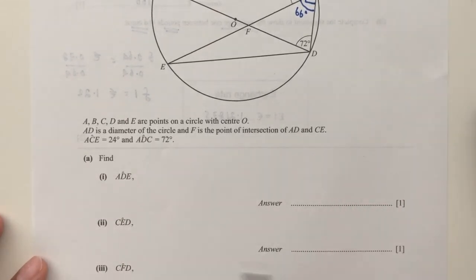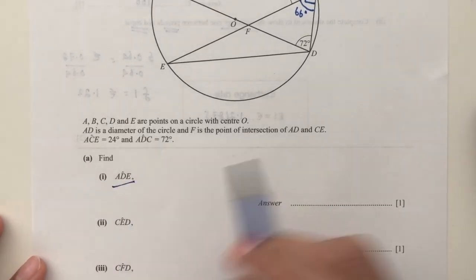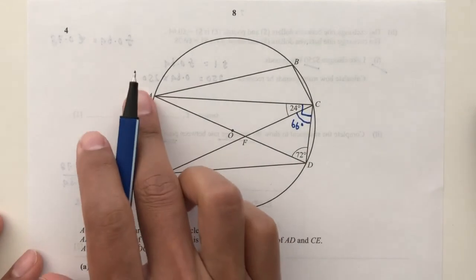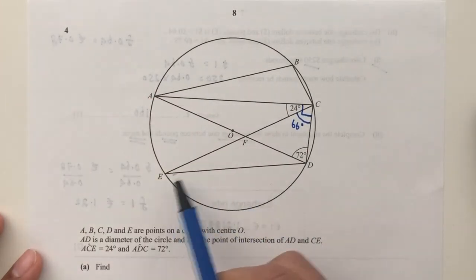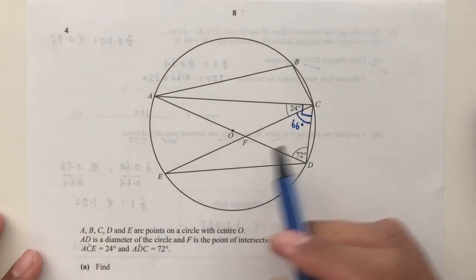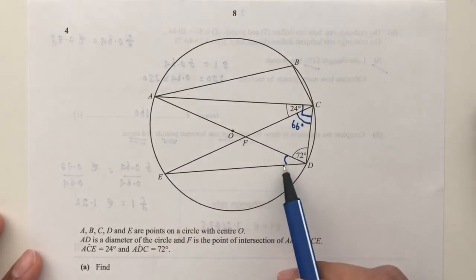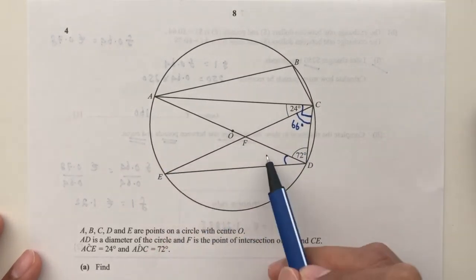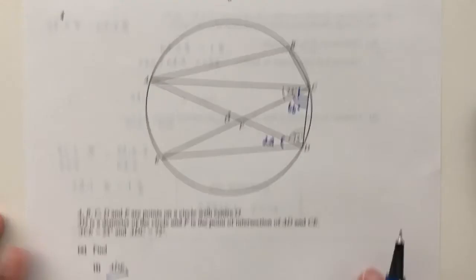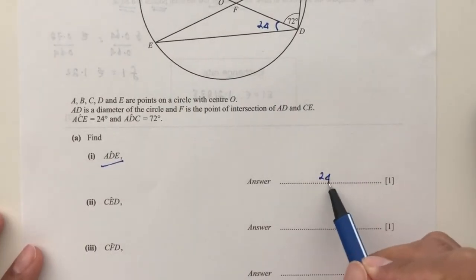So part 1, find angle ADE. So find this angle here. So pretty easy. This one is the angle on the same arc. It will be same as this one, which is 24. So ADE is 24 degrees.